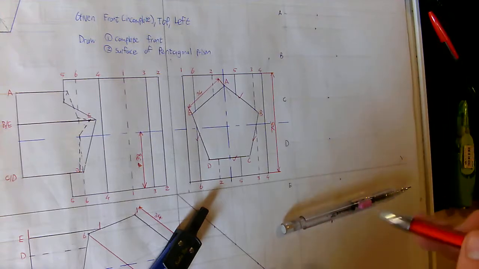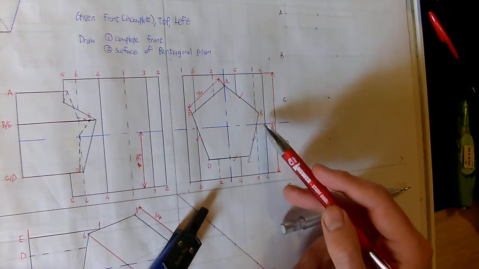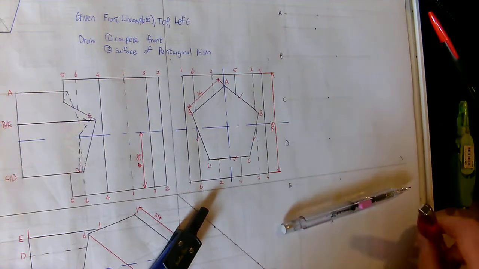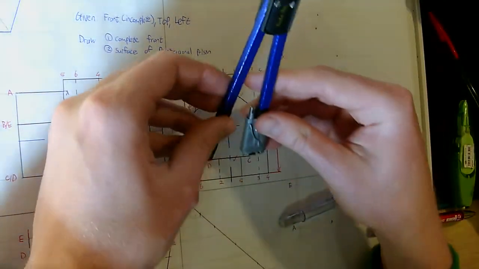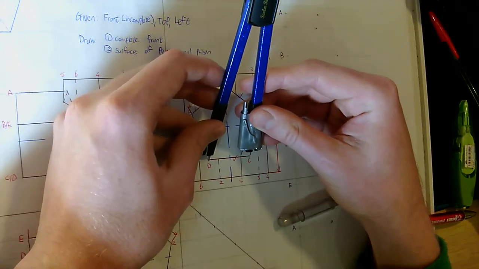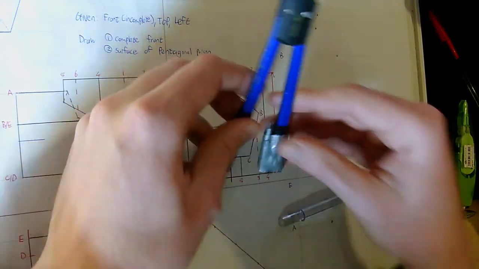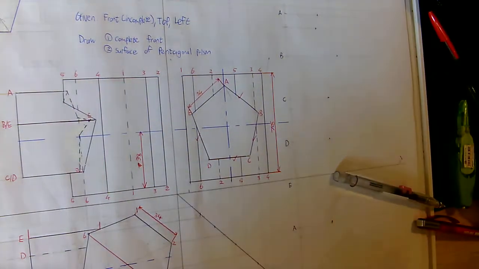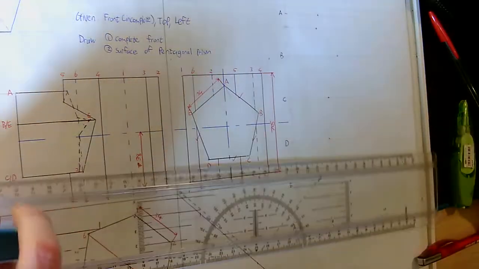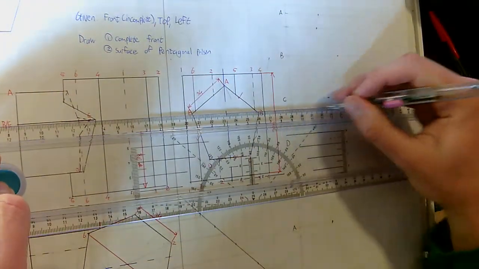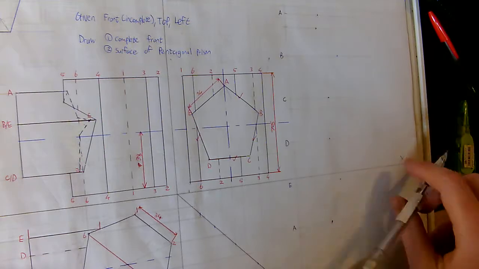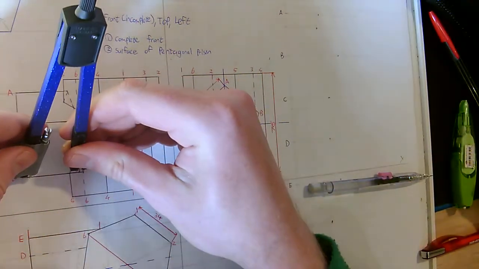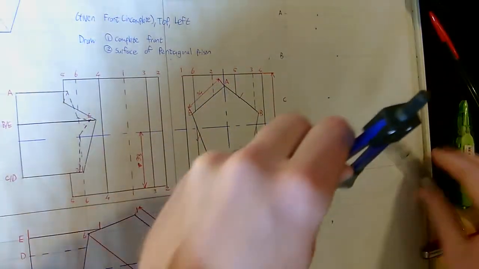Now between B and C, nothing. Between C and D there's a corner as well. Get the distance. D to C. Where do you get the distance again? Remember, it's corner 5, so it's there to there.